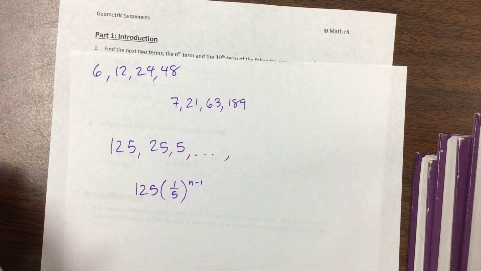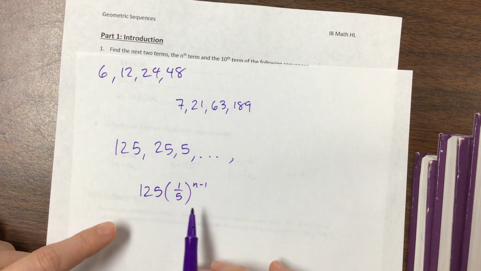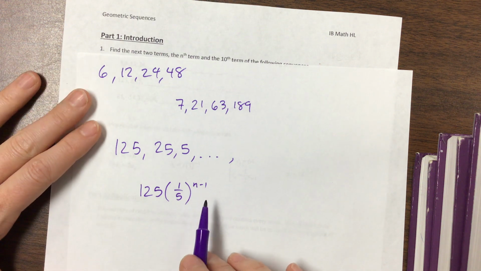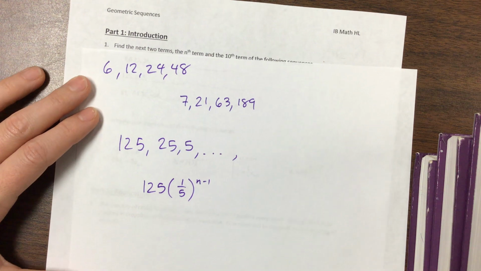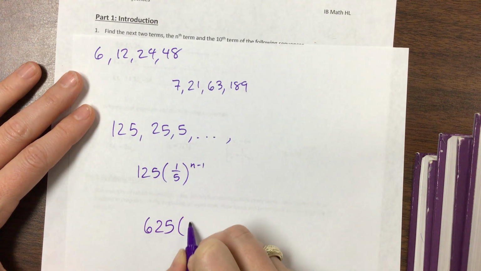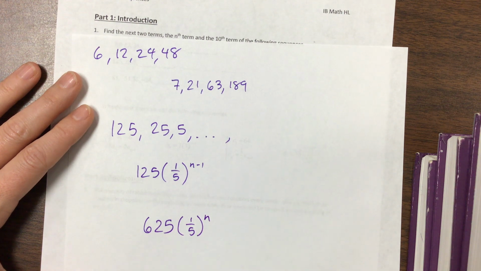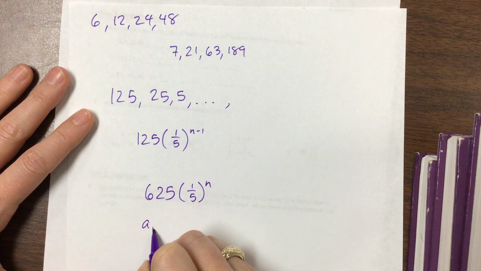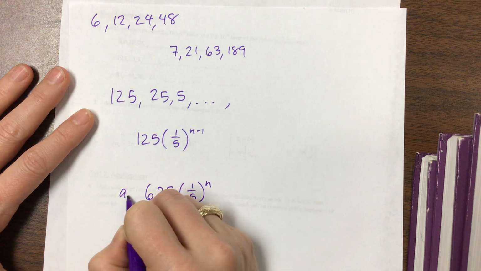What we can do is that it's also possible, if I did this, 625 times 1/5 to the n, what would happen? Well, that means the very first term, when I plug in 1, this is a sub n.